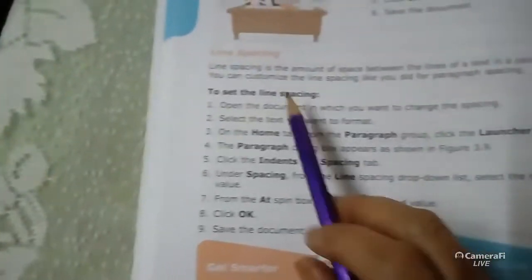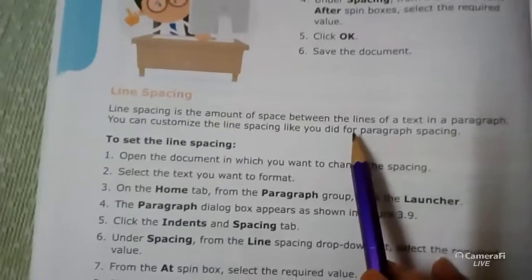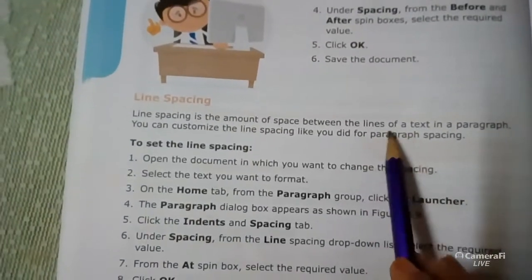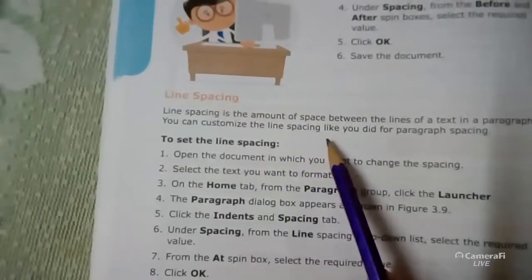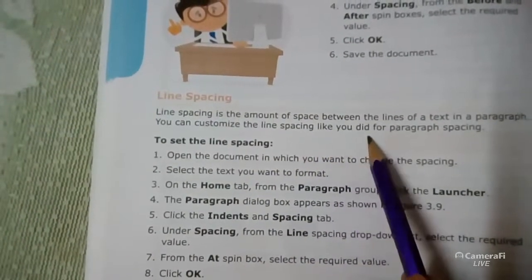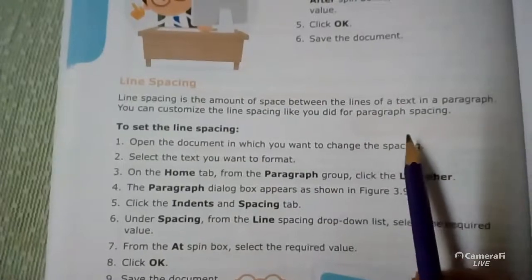And next, line spacing. Line spacing also, it is the amount of space between two lines. You can customize the line spacing like you did for the paragraph spacing.